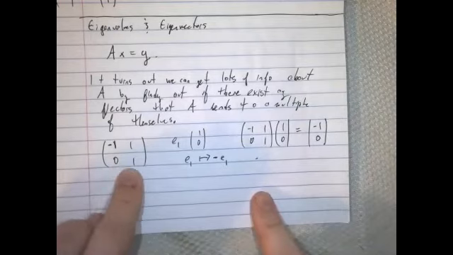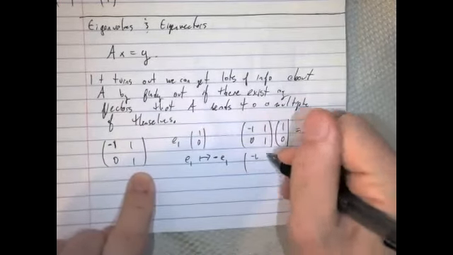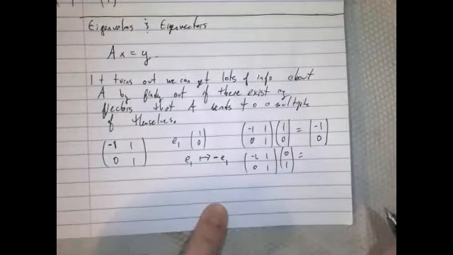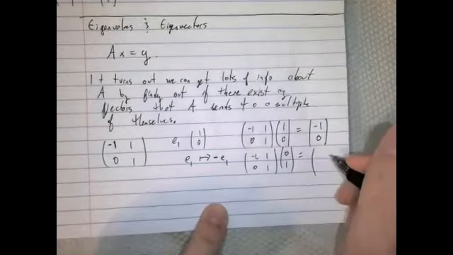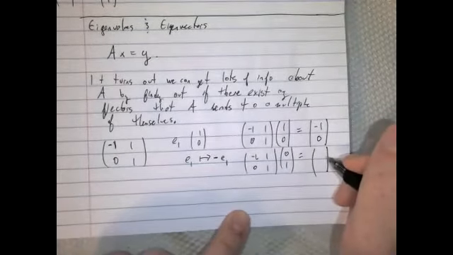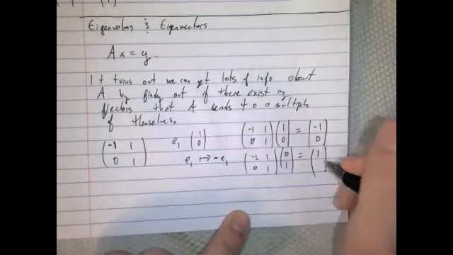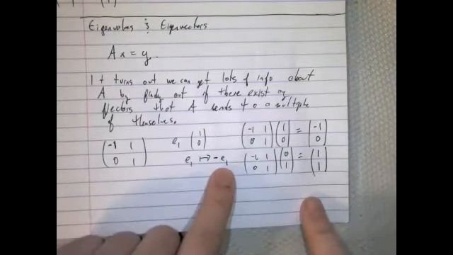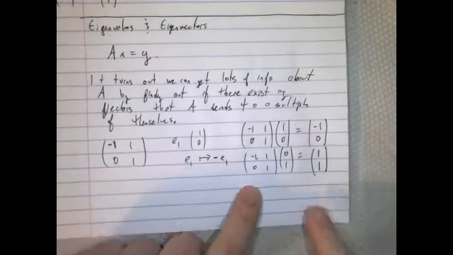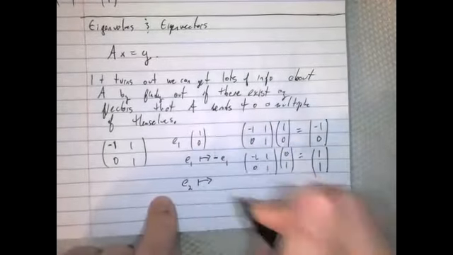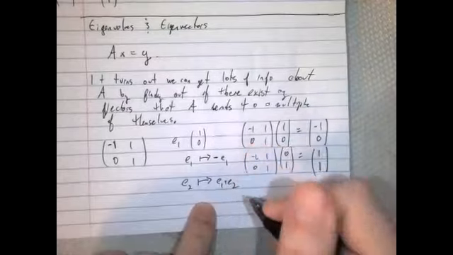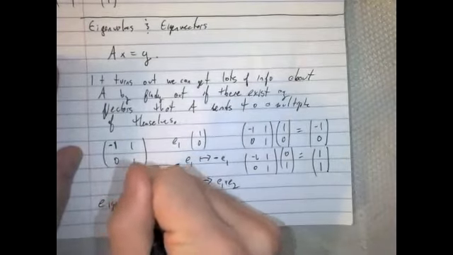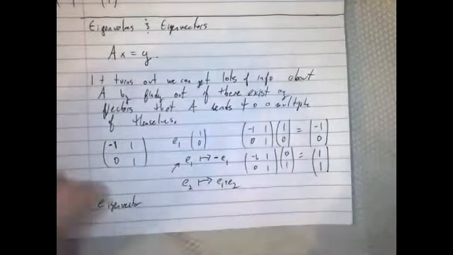How about E2? Where is E2 sent? First coordinate is 1, second coordinate is 1. E1 was sent to a multiple of E1, but E2 was sent to E1 plus E2. E1 is what's called an eigenvector, and E2 is an eigenvalue.